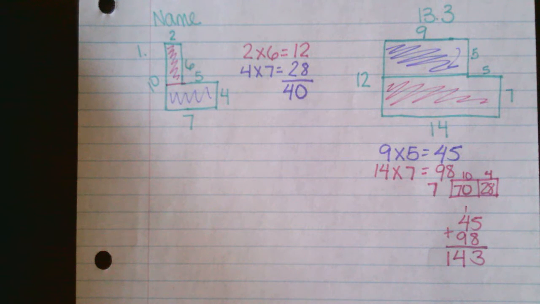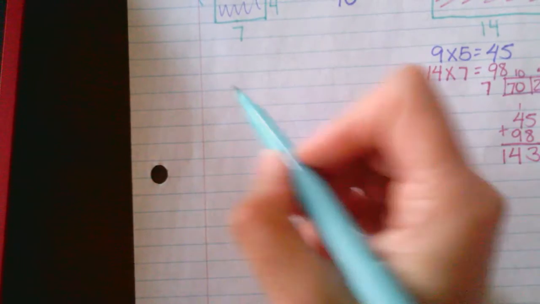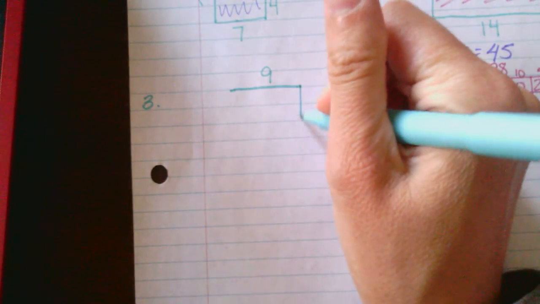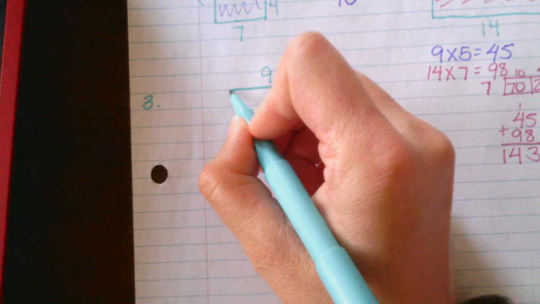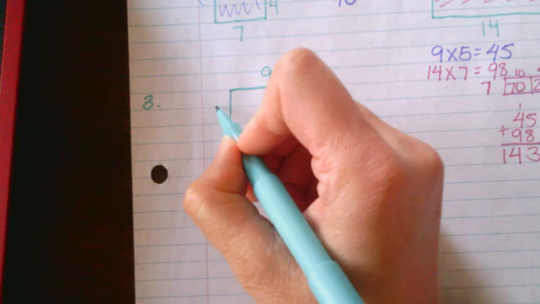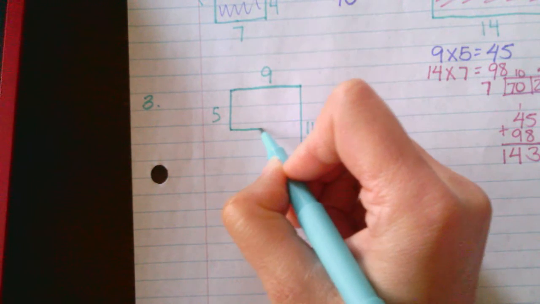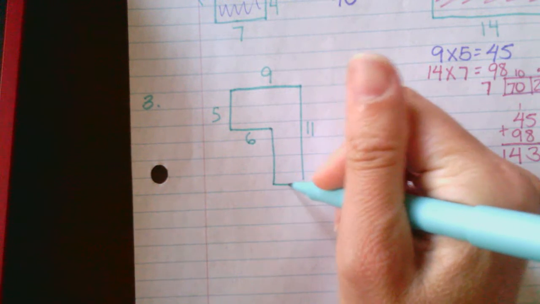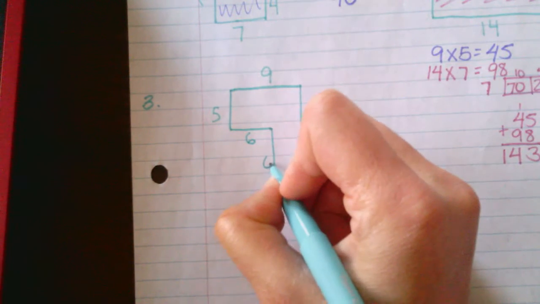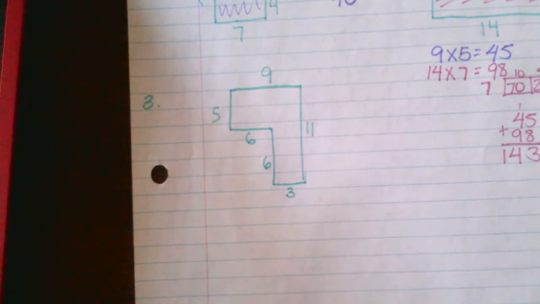We have 2 more shapes to draw. We can do it. So let's take a peek at shape number 3. We're going to come over 9. So this is shape 3. Coming over 9 and down 11. We're going to come down on the other side just 5, so not quite halfway. We're coming in 6, down and over. So we have 6 here, and we have 3 here.